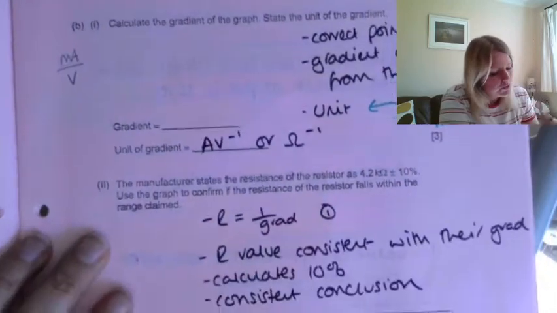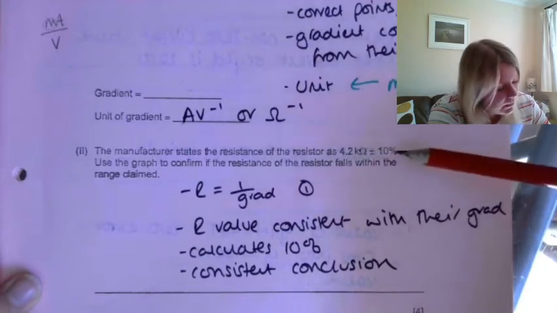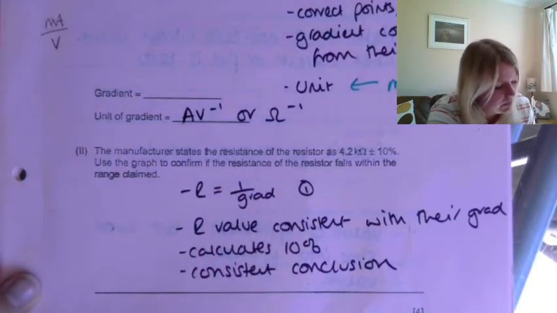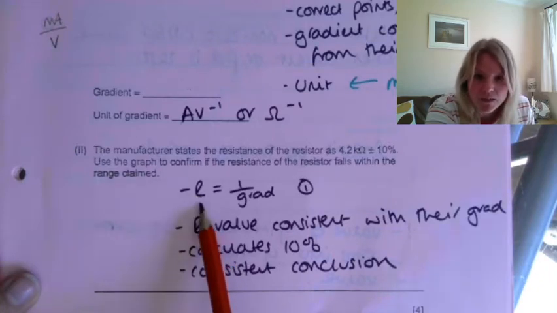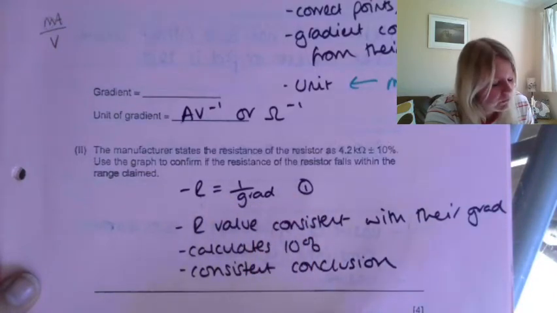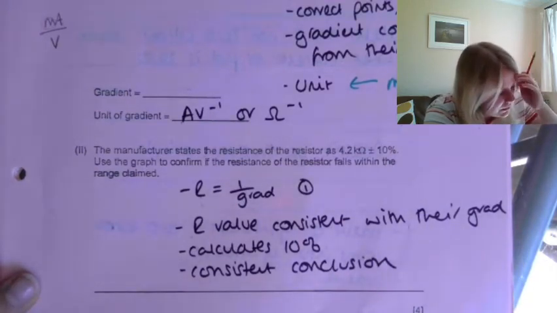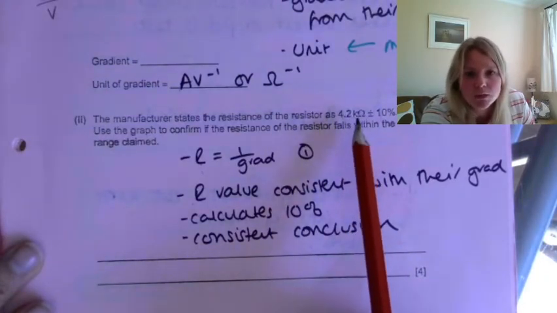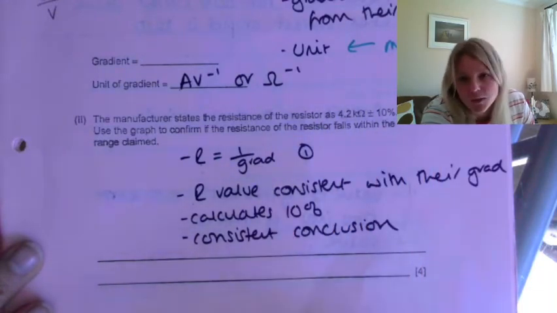Right, part 2. The manufacturer states the resistance of the resistor as 4.2 kilo ohms plus or minus 10%, and use the graph to confirm if the resistance of the resistor falls within the claimed range. Because it is an IV graph, the resistance is 1 over the gradient. So that's the first thing you have to calculate, and that's what the first mark is for. As long as that's consistent with your gradient, that's the second mark. Then you need to calculate 10% of the 4.2 kilo ohms, figure out what range that is, and then see if your value is within that range.